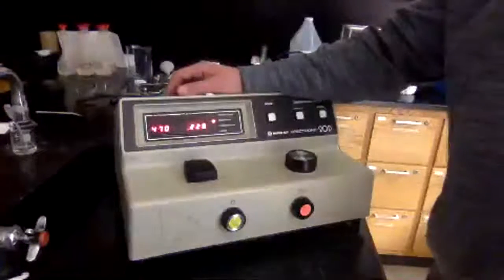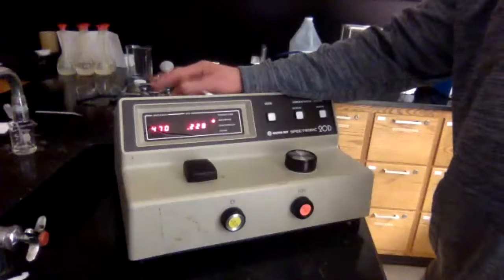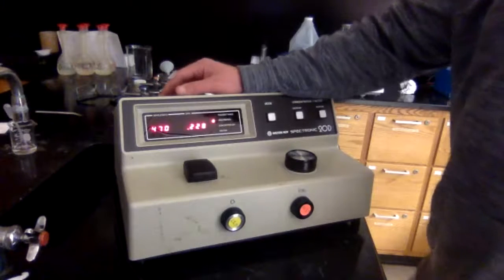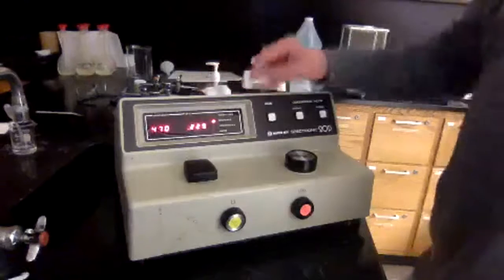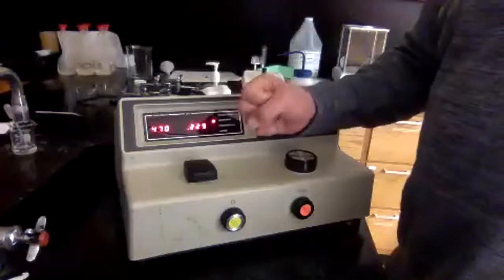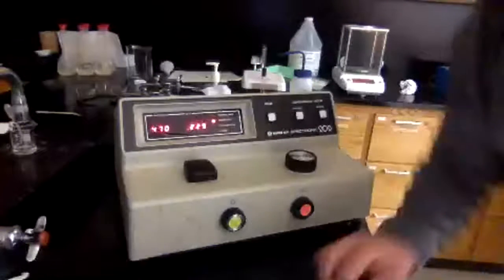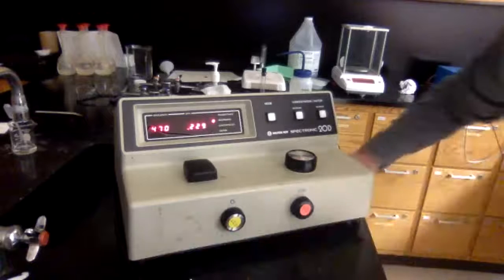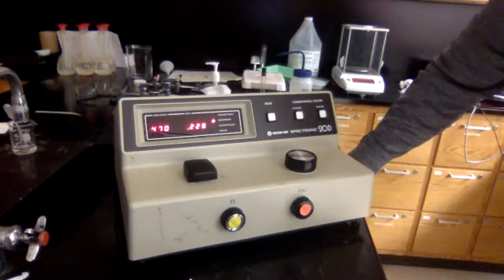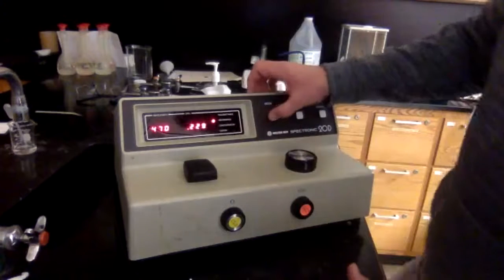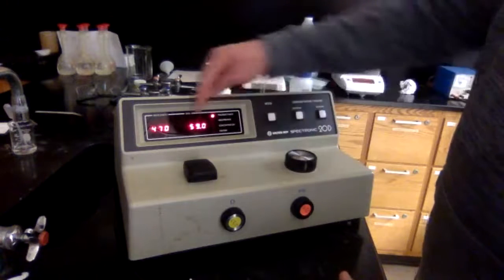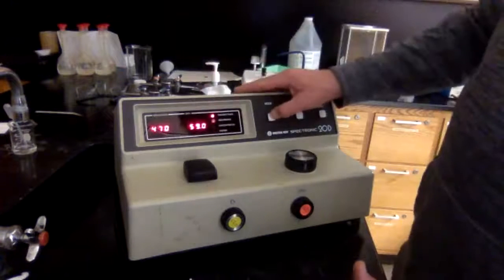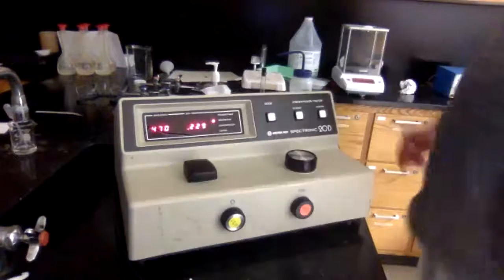Questions there? So is transmittance like the measurement of how much light goes through? You got it. Absorbance is like how much the particles absorb? You got it. That's exactly it. Good. Those are the only two things that we're going to deal with. But yeah, so that's 59% light going through with a 0.229 absorbance.